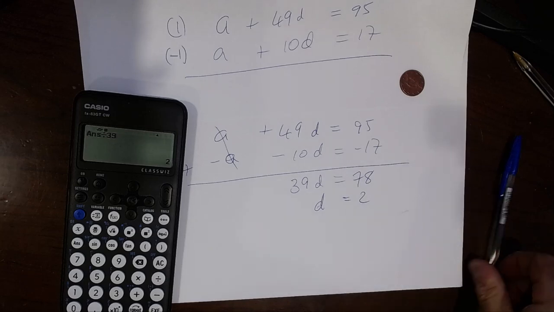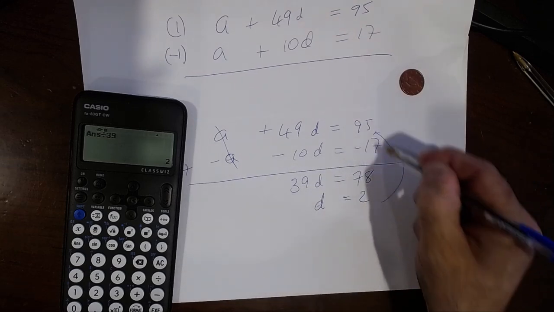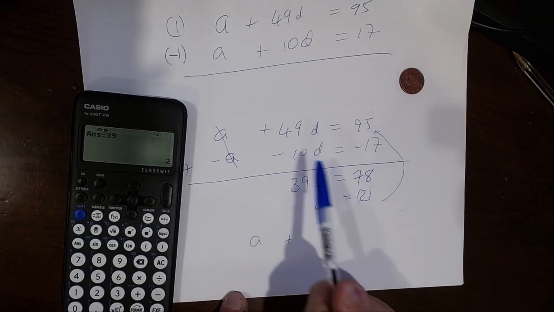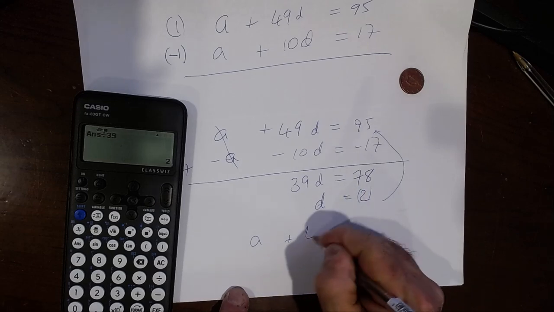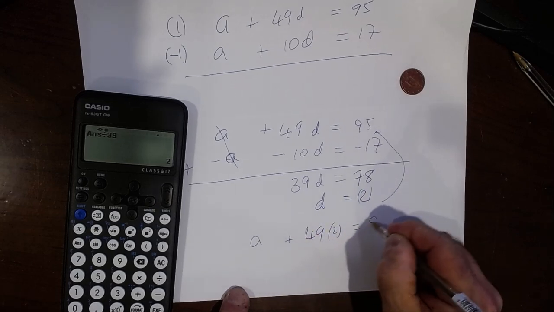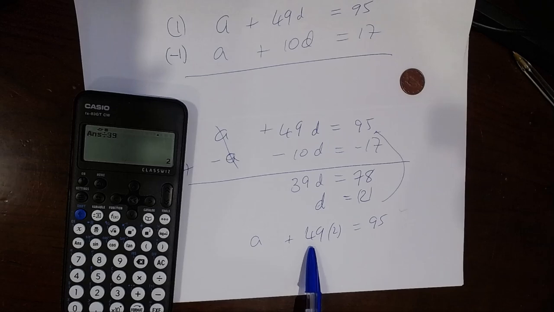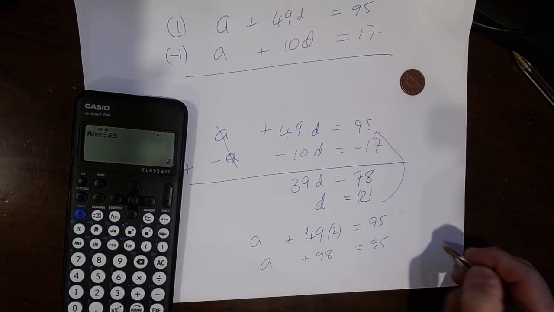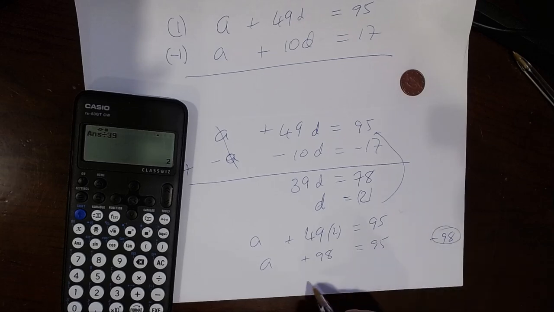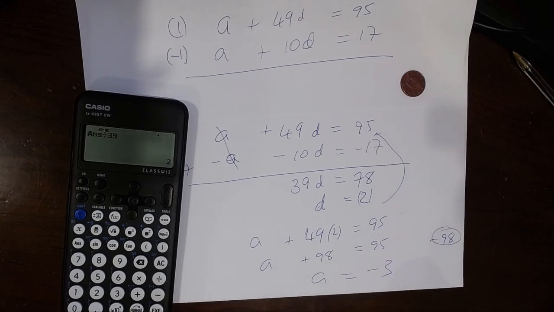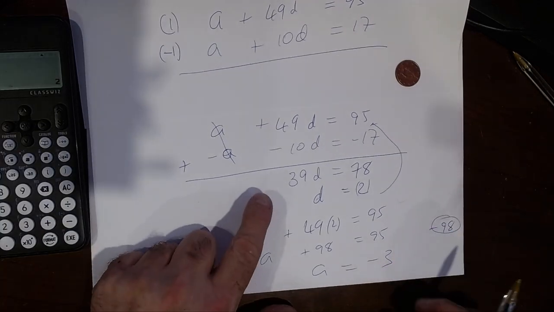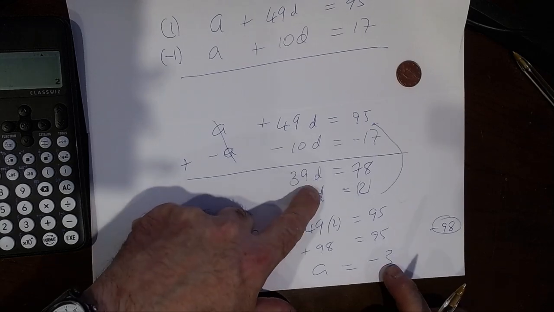So we're going to sub that back in up to the top, and you'll get a plus 49d, oh sorry, it does need a bracket, 49 of them, equals 95. 2 49s is 98. We're going to subtract 98 from both sides, and we're going to get a equals -3. Okay, so now we know what a and d are. a is -3 and d is 2.